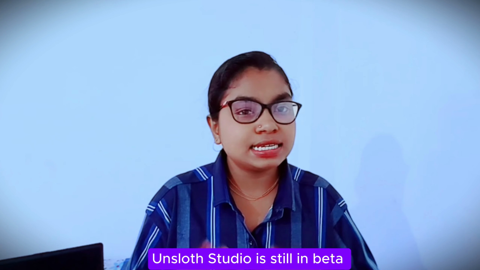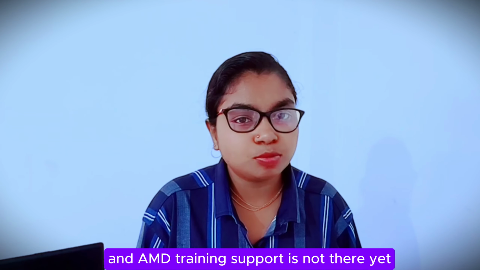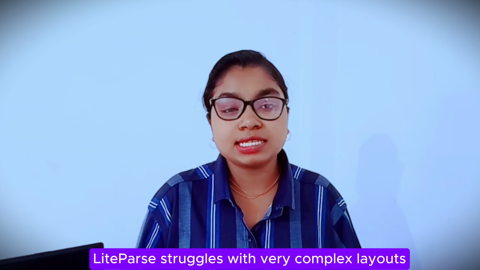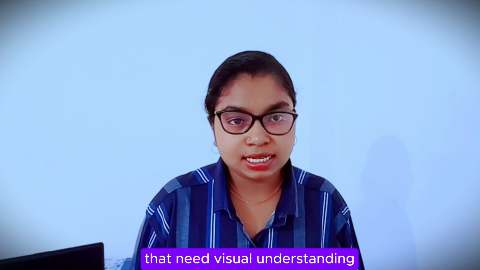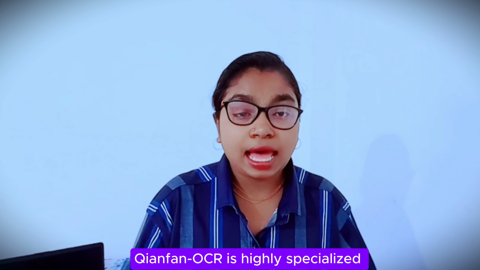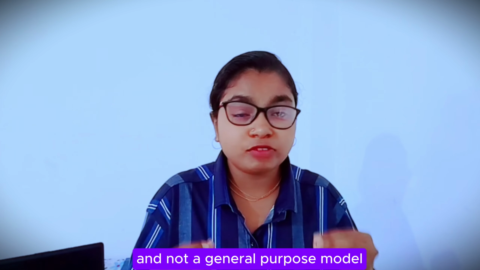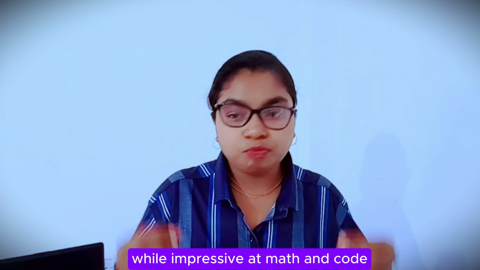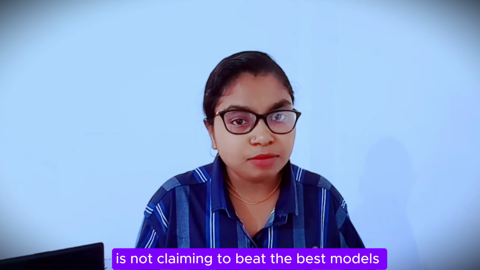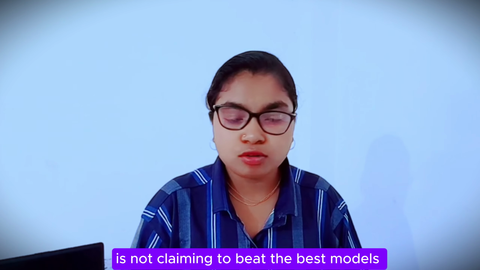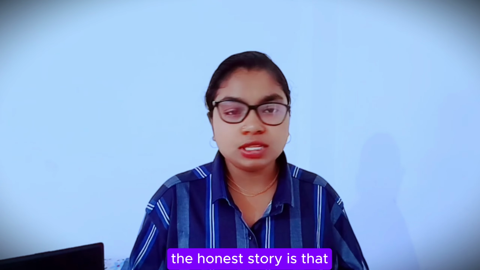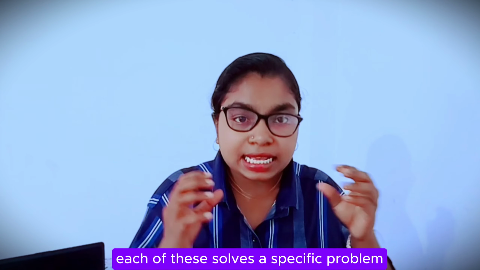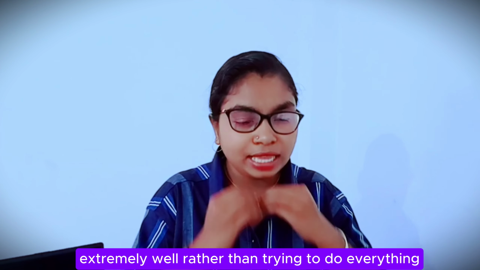In fairness, there are still limitations across all 4. Unsloth Studio is still in beta and AMD training support is not there yet. LiteParse struggles with very complex layouts that need visual understanding. Qianfan-OCR is highly specialized and not a general purpose model, and Nemotron Cascade 2, while impressive at math and code, is not claiming to beat the best models across every possible task. The honest story is that each of these solves a specific problem extremely well rather than trying to do everything.